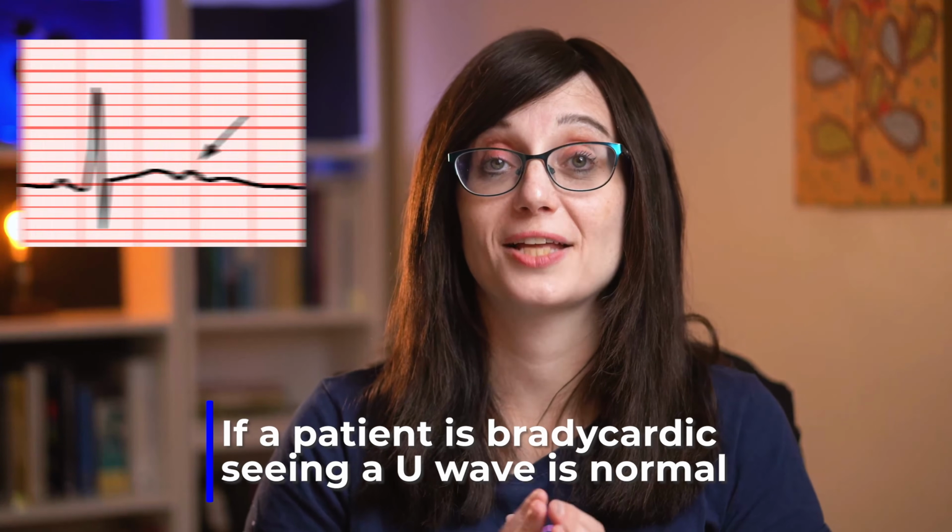So we've gone through a systematic approach to looking at every single pediatric ECG, along with some specific things that you should be focusing on if you know the particular thing you're worried about.